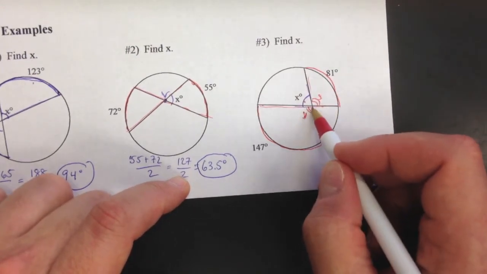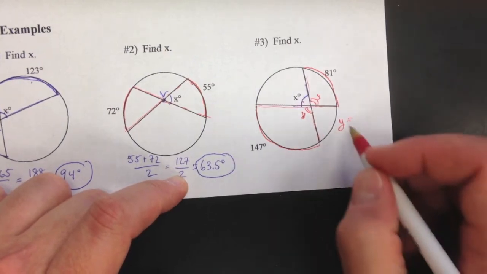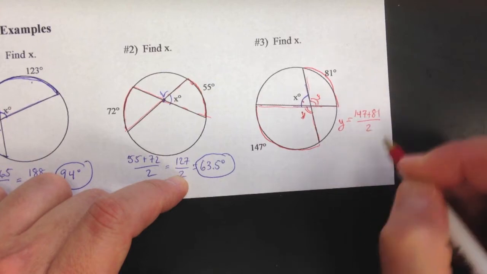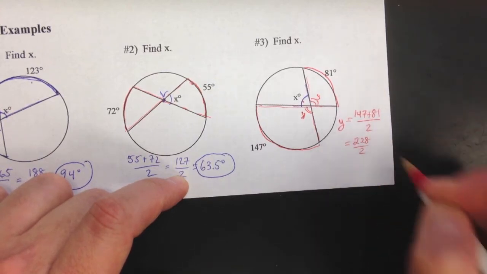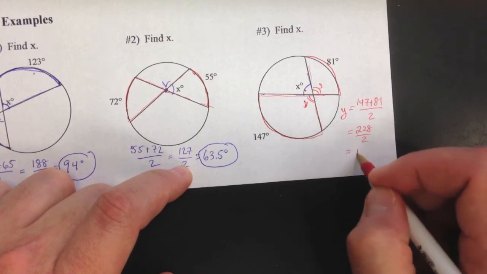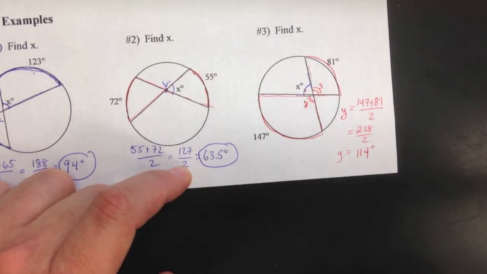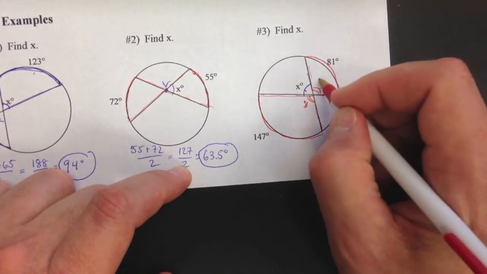So inside angle, y, is the average of the 2 arcs. Y equals 147 plus 81 over 2. So add these up, you get 228 divided by 2, which is 114 degrees. Now that's not the answer for x, that's the answer for y. So in the picture here, this is 114.